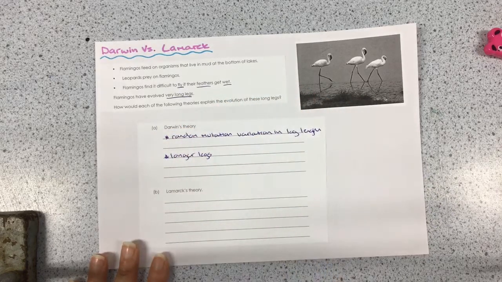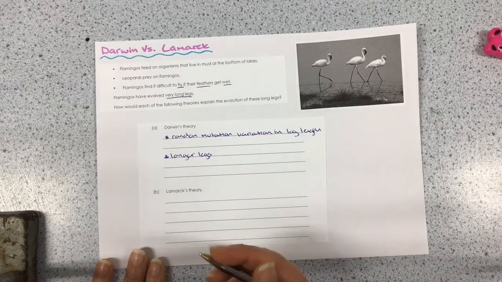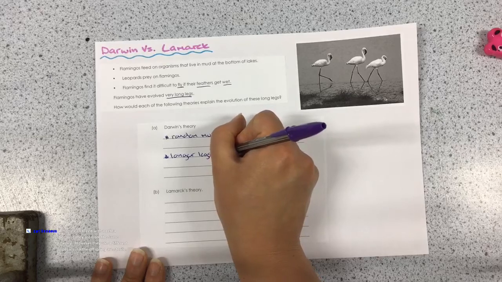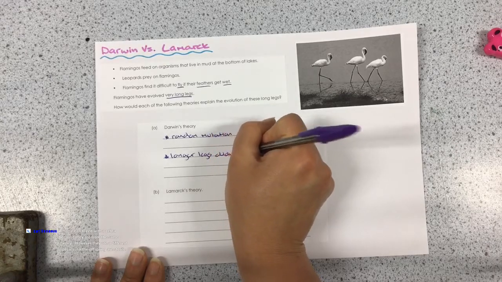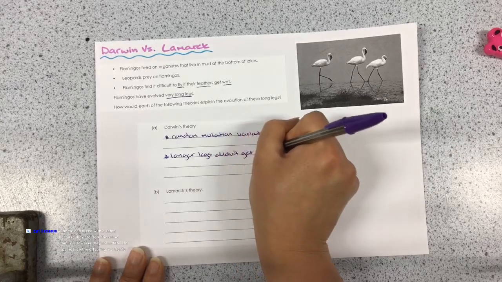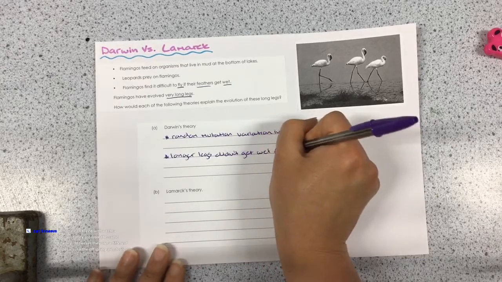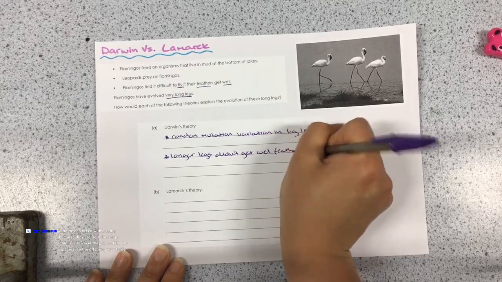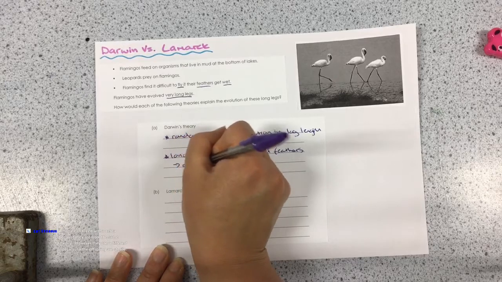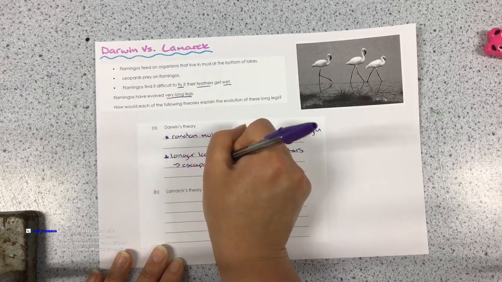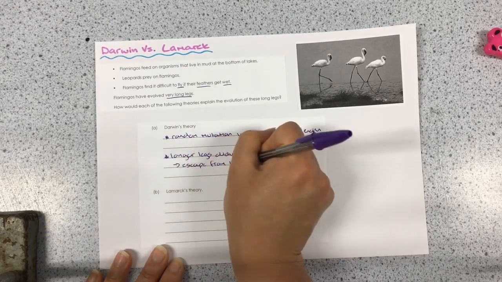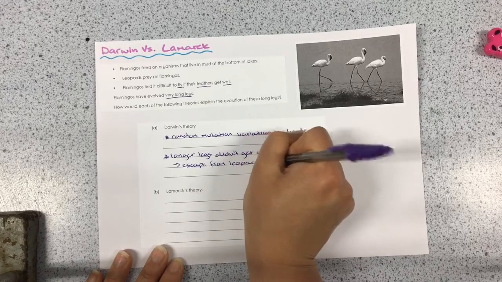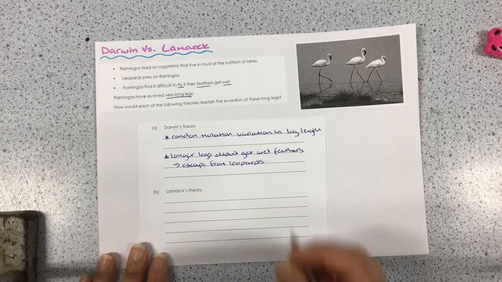You could have any sensible suggestion, or you could say they might have been able to go deeper to find food in the water, so they had more food. I'm going to go with longer legs, didn't get feathers wet. If it didn't get wet feathers, this meant that they could escape from leopards. It gives you all this in the question, guys, so we don't need to worry about finding or knowing everything about any type of animal.